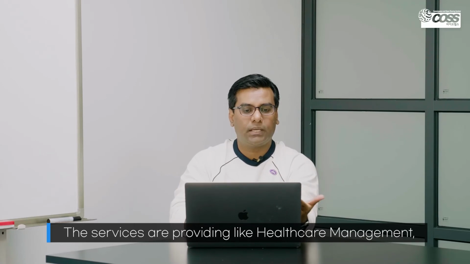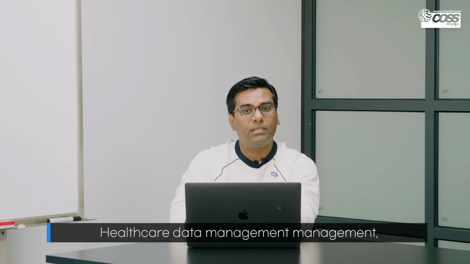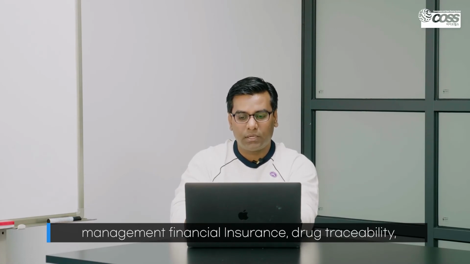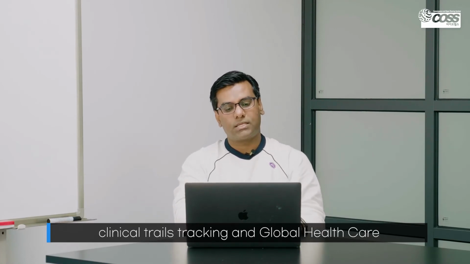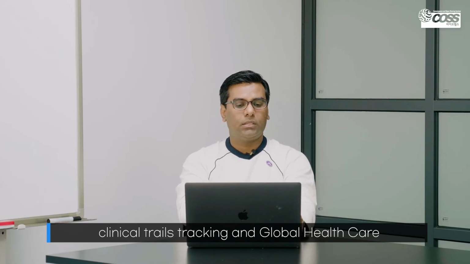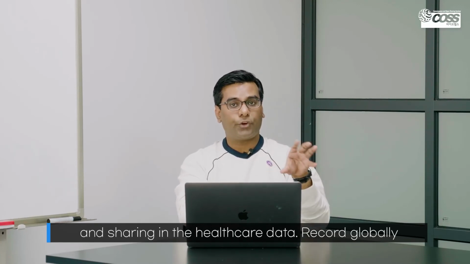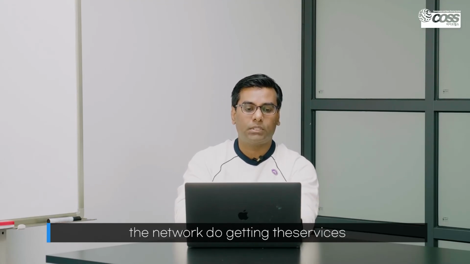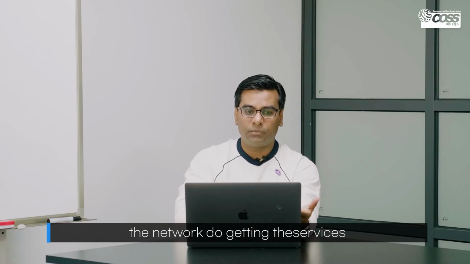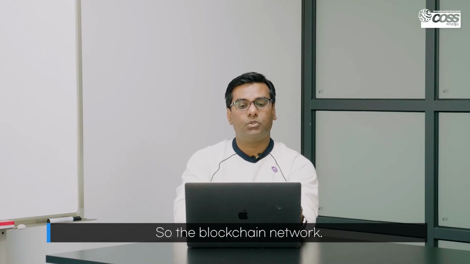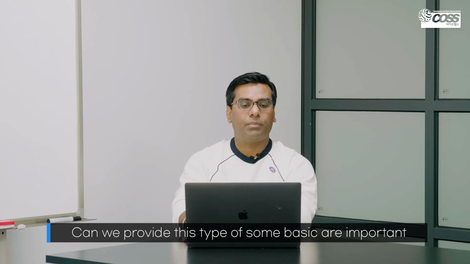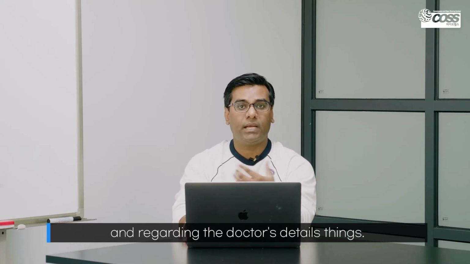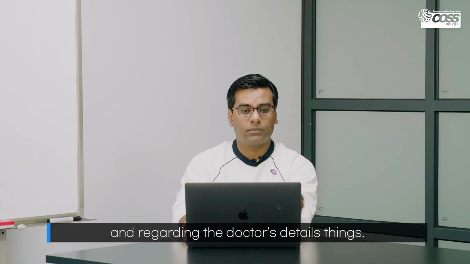These services include healthcare data management, consent and prescriptions, managing financial insurance, drug traceability, clinical trials tracking, global healthcare, and sharing healthcare data records globally. So the blockchain network can provide these basic and important services regarding the patient and the doctor's details.